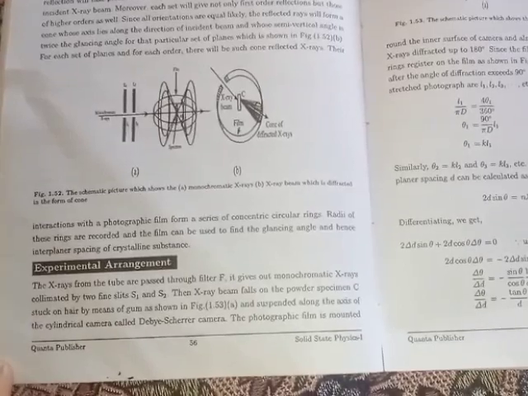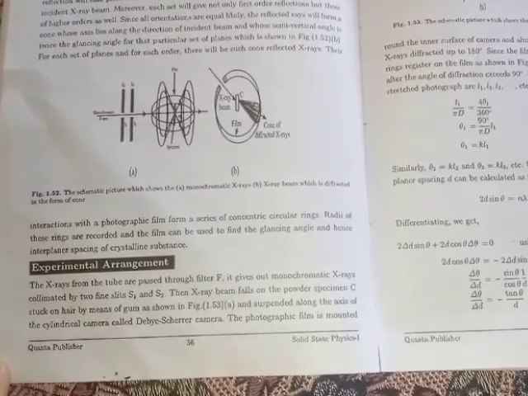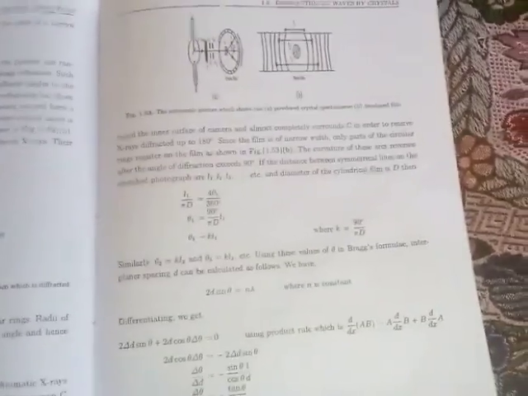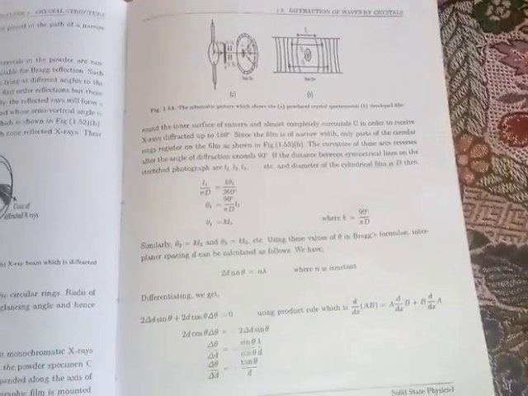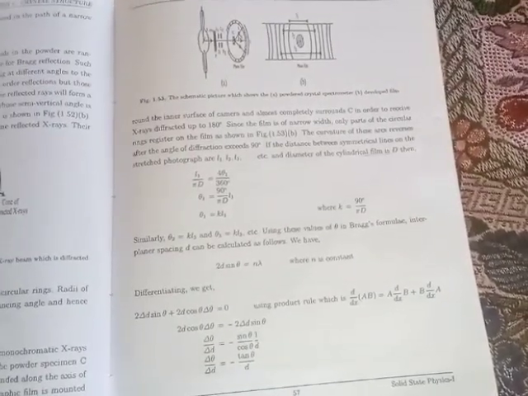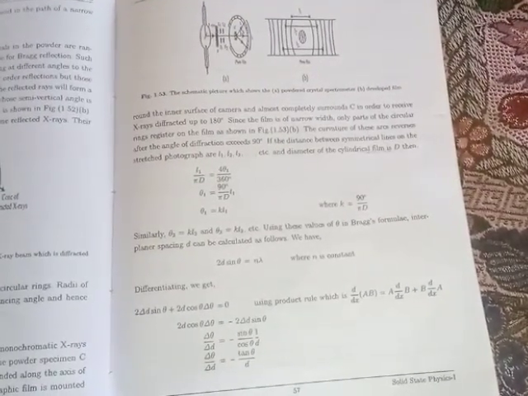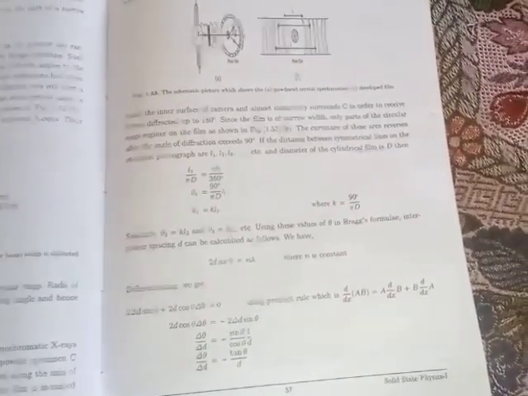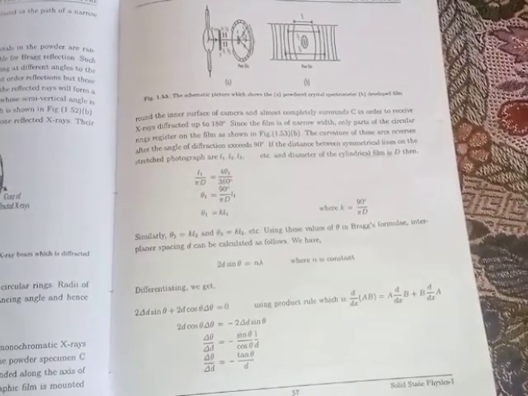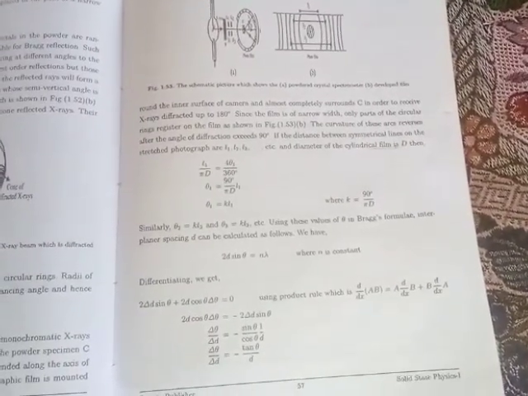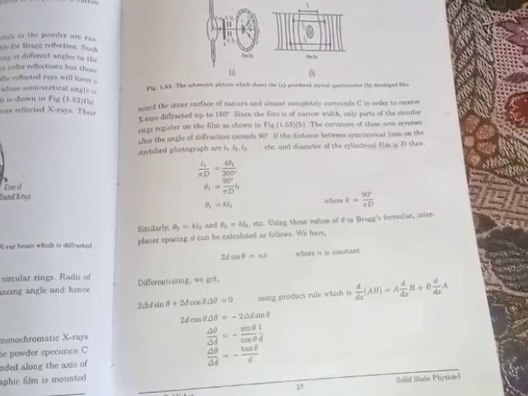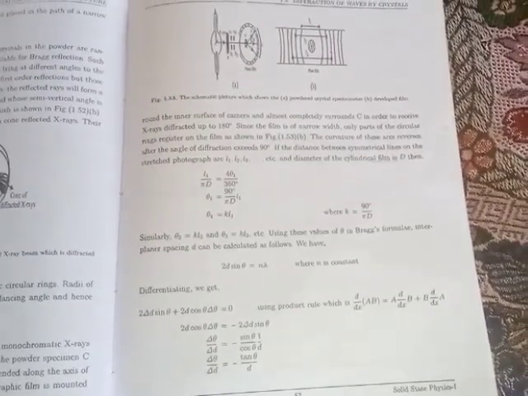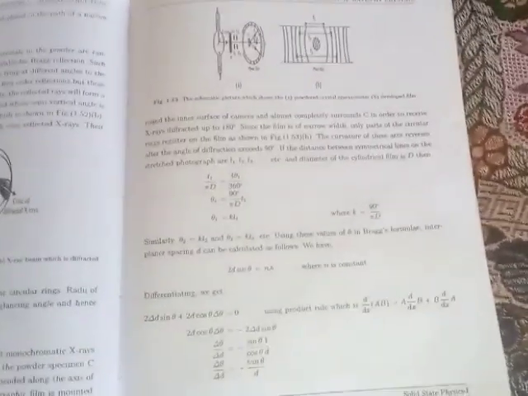called Debye Scherrer camera. The photographic film is mounted around the inner surface of camera and almost completely surrounds C in order to receive X-rays diffracted up to 180 degrees. Since the film is of narrow width, only parts of the circular rings register on the film as shown in Fig 1.53b. The curvature of these arcs reverses after the angle of diffraction exceeds 90 degrees.